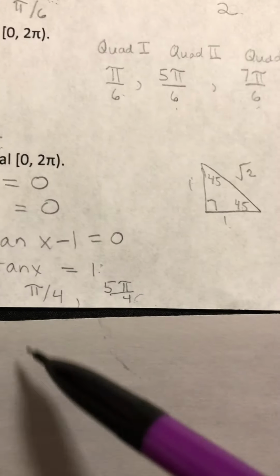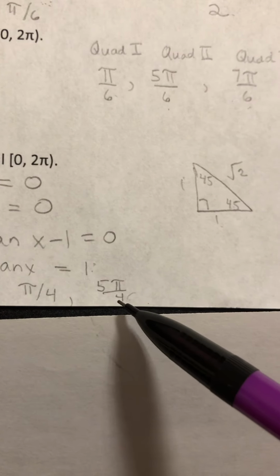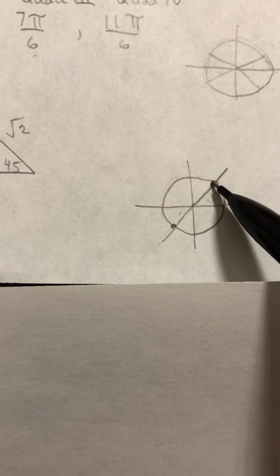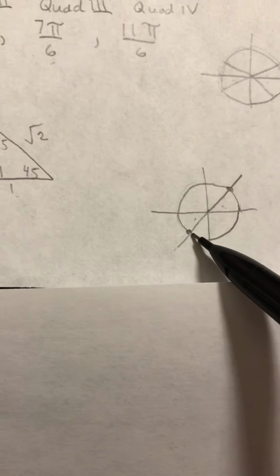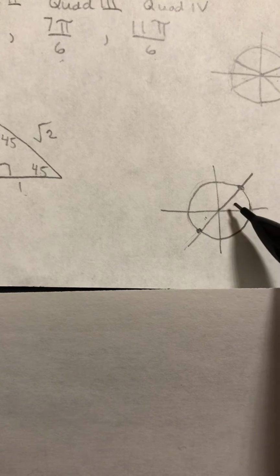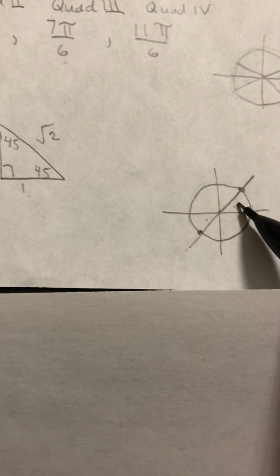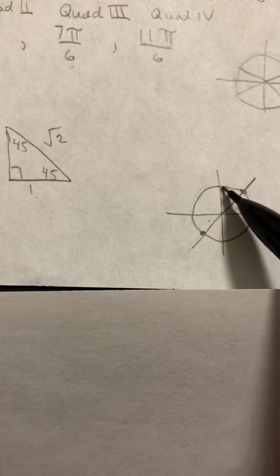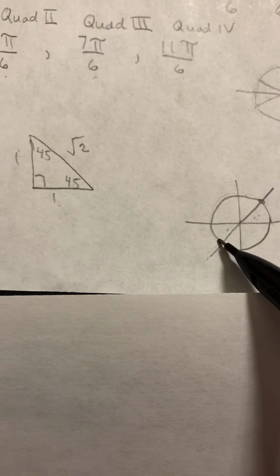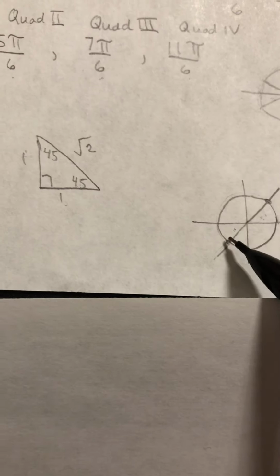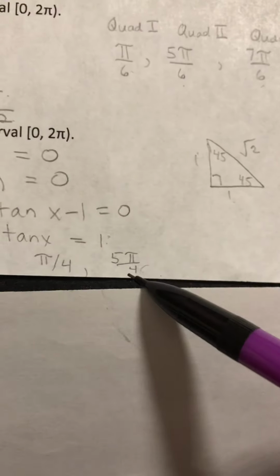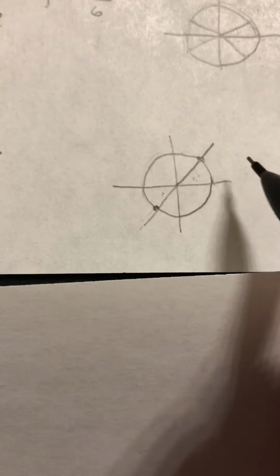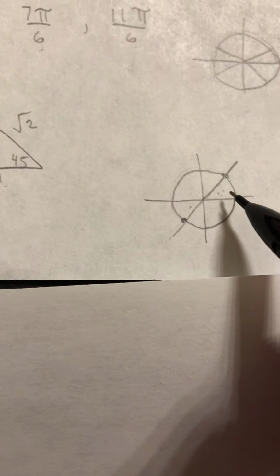Now, I'm going to get a second solution, 5 pi over 4, because tangent is positive in quadrants 1 and 3. So if my reference angle is 45 degrees, or pi over 4, if I add the period of the tangent function, which is pi, to pi over 4, then I land here, and that's how I'm getting 5 pi over 4.